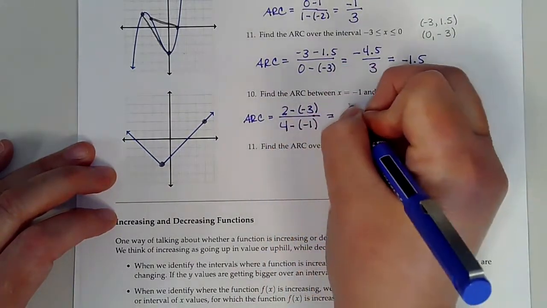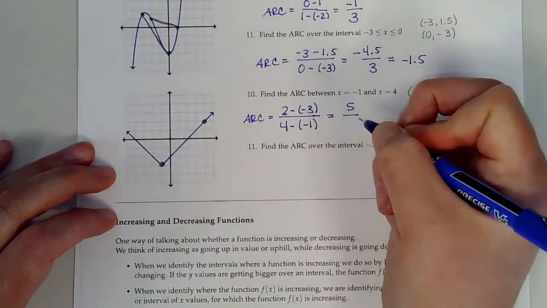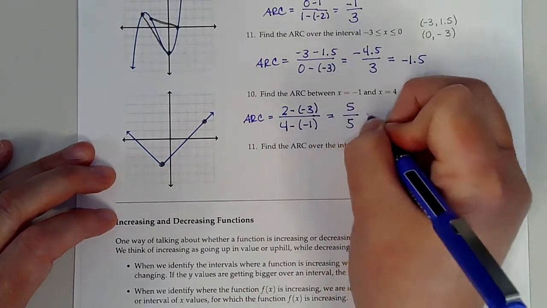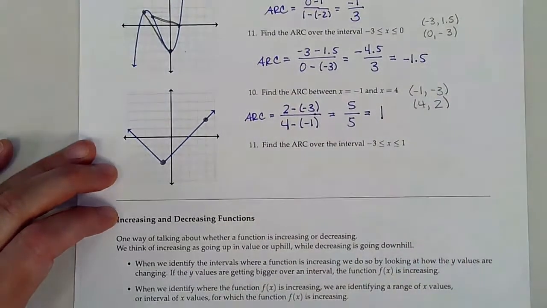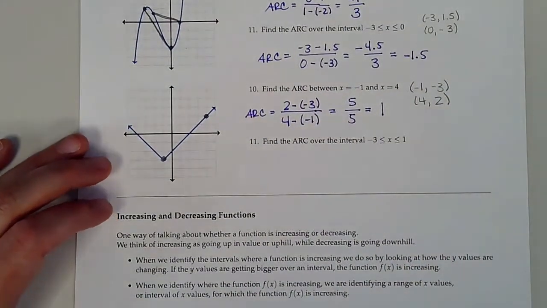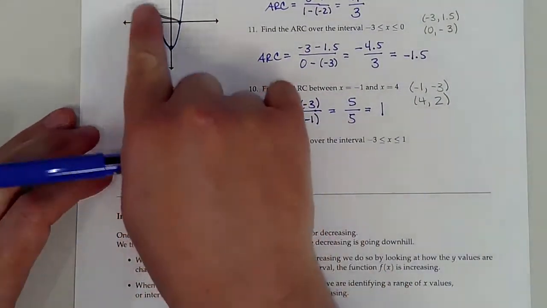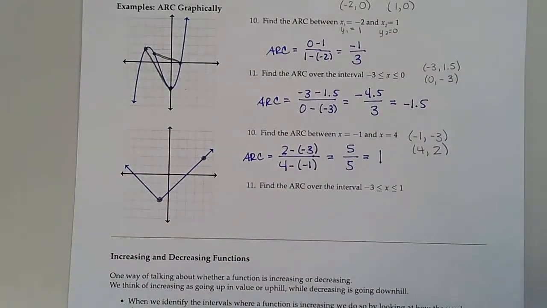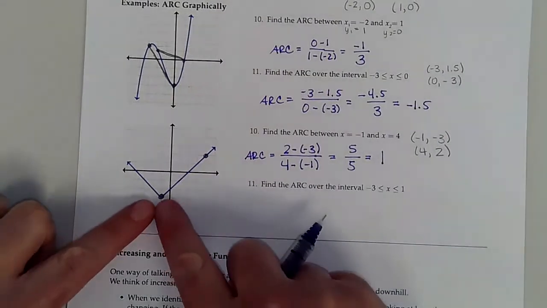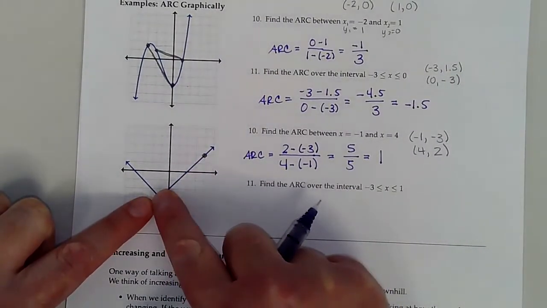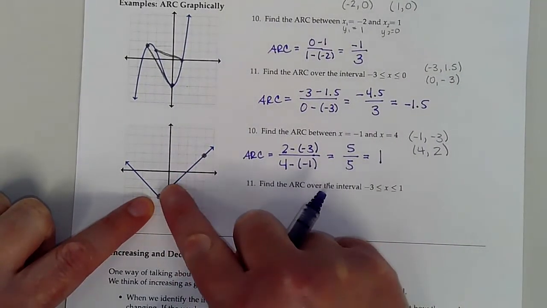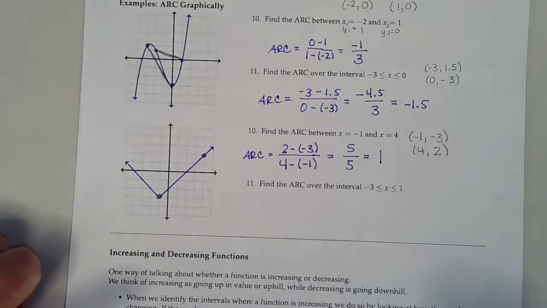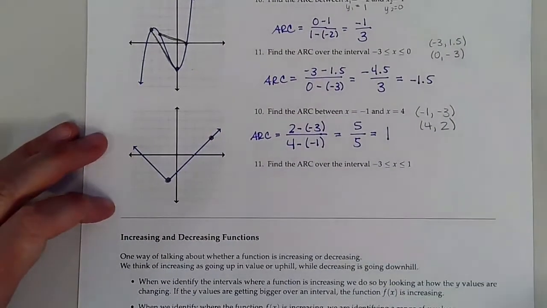So we get 2 plus 3 is 5, and 4 plus 1 is 5. And so our average rate of change here is 1. Okay, and the interesting thing is here we had a curve, so that average rate of change really is just focusing on those two endpoints. Turns out if you're finding the average rate of change on a line, that slope of the line is exactly what that average rate of change is. Okay, so it's kind of a fun thing.